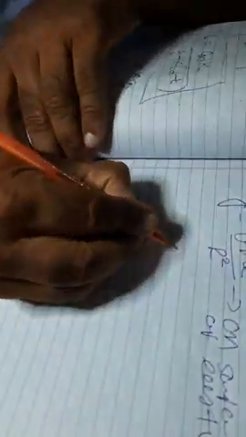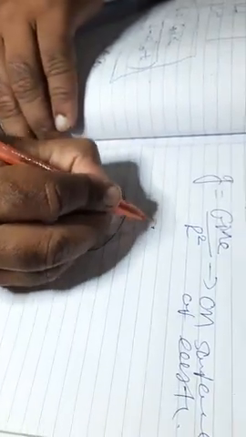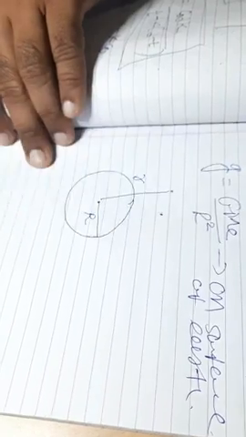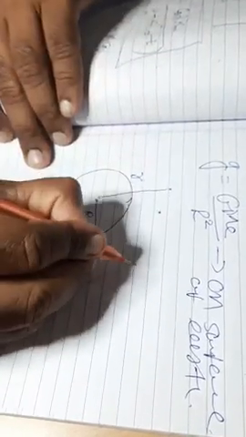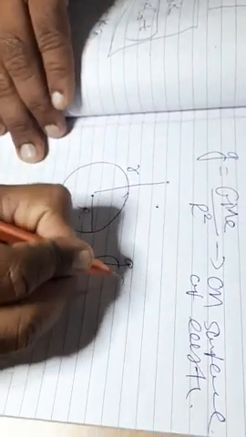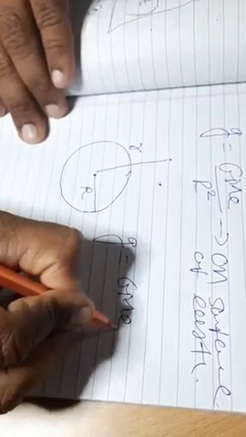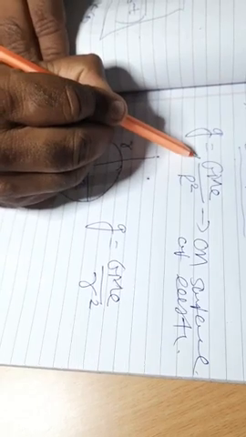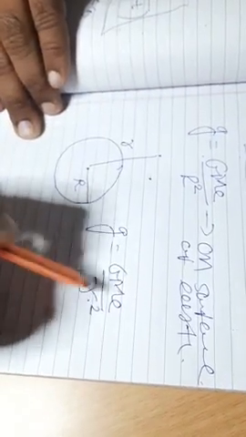That's why if I am finding gravitational acceleration at any point which is at distance r from the center of Earth, then g is equal to GMe by r square. This is g on the surface of Earth, this is at some distance r.